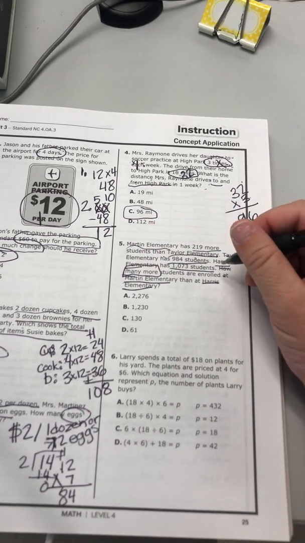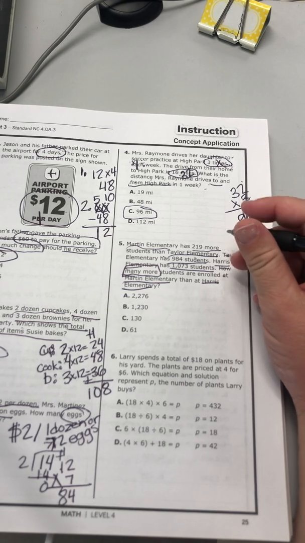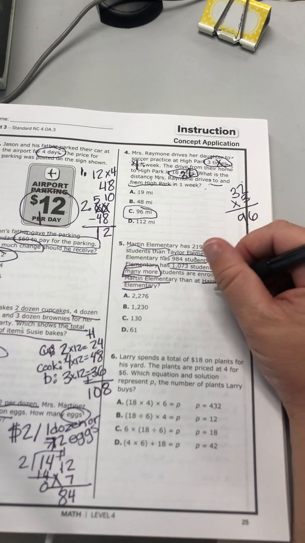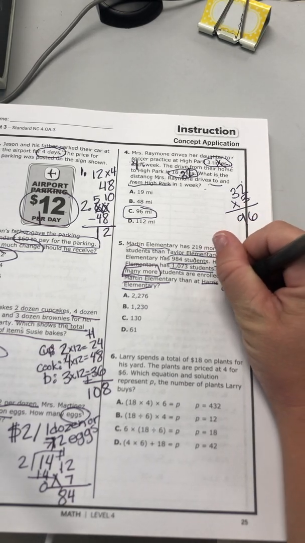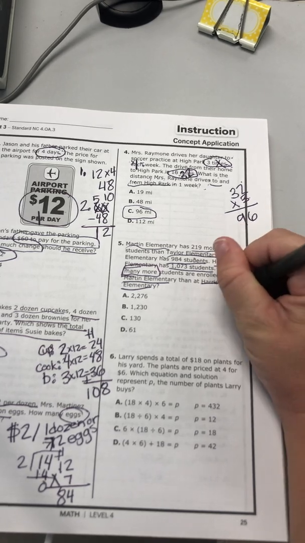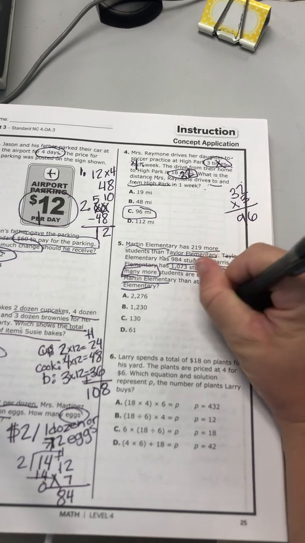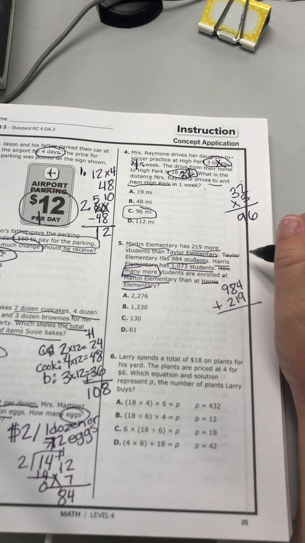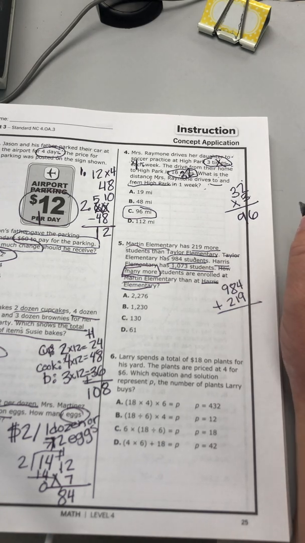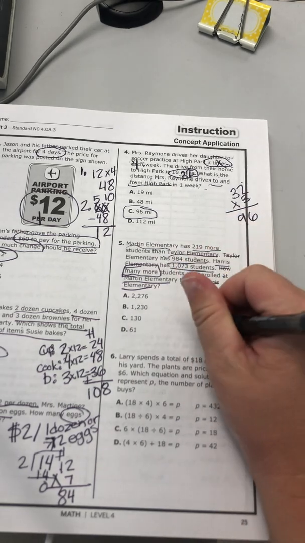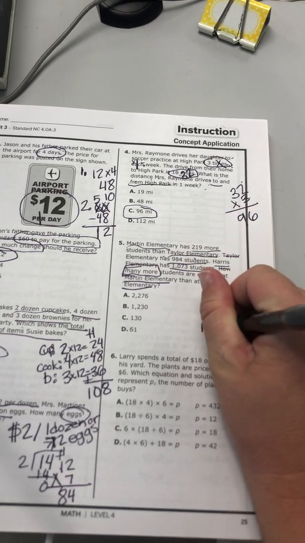All right, so what do I need to do first, Kamani? You have to add 984 and 219. Because that'll give me what? The total for Martin Elementary. We'll put an M for Martin.